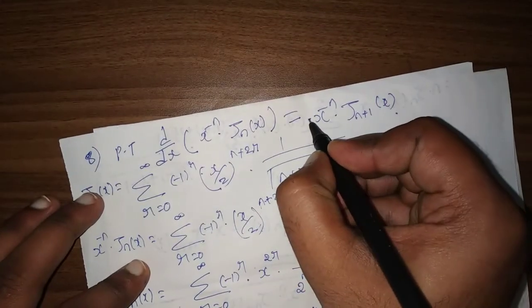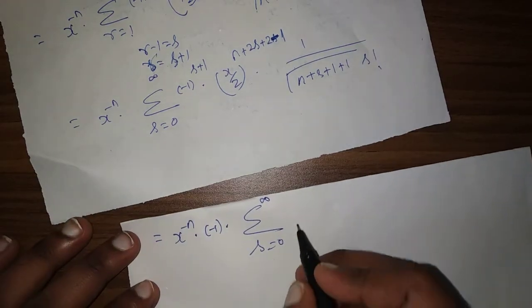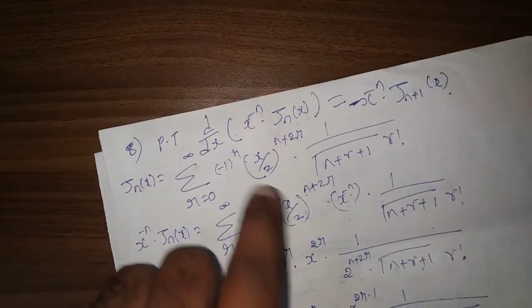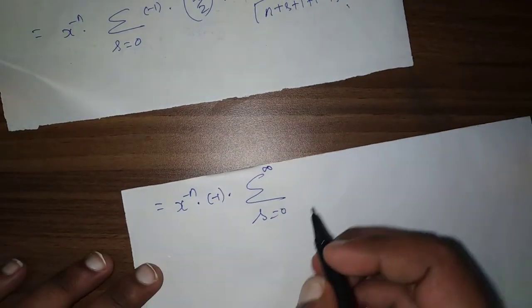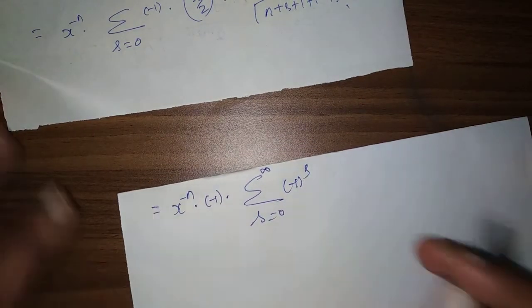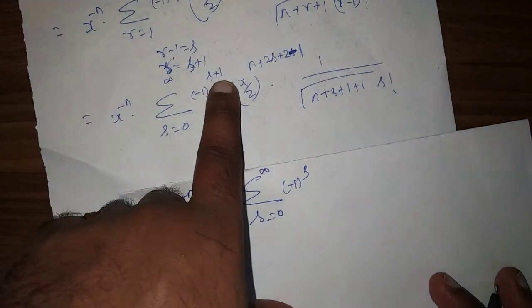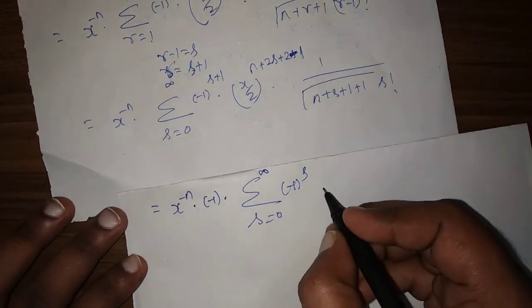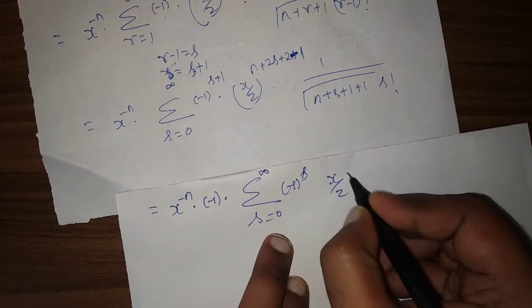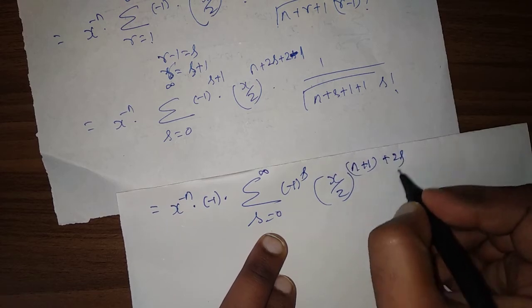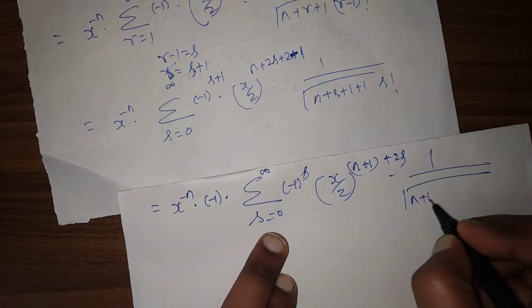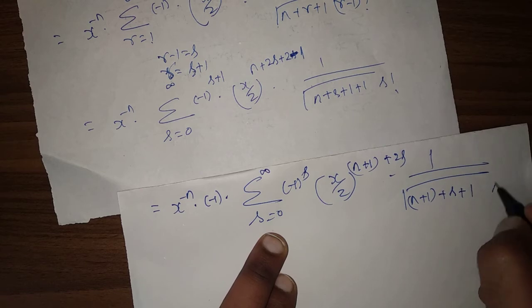Here I forgot one minus; outside the minus will be there. So in this result, what we are proving, outside one minus sign should be there. So minus 1 to the power of s I will write. So this becomes x by 2 to the power of n plus 1 plus 2s, 1 divided by gamma of n plus 1 plus s plus 1 into s factorial.